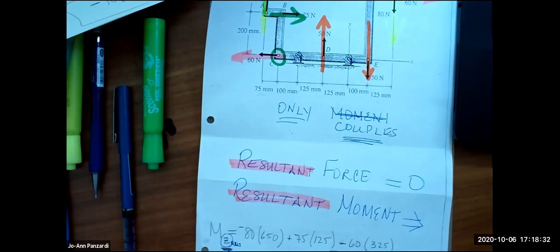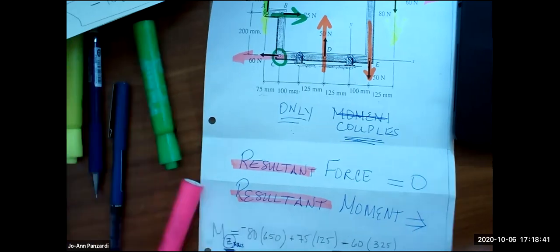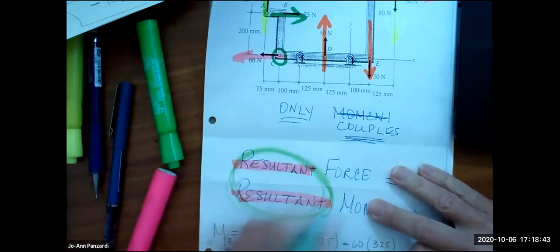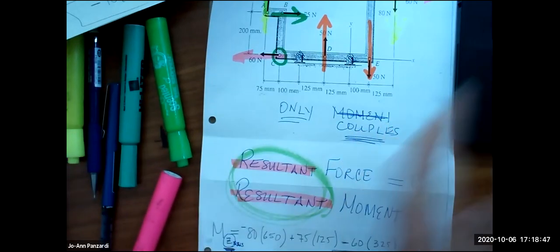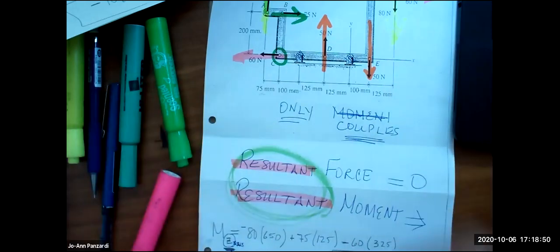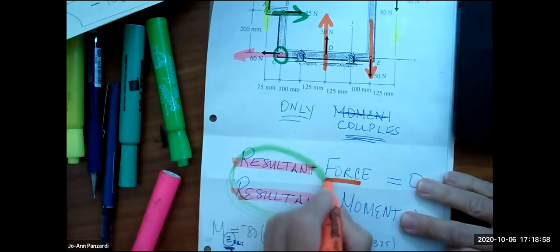Resultant, the term resultant to you always meant resultant force, because that's what you were always finding, forces. But the term resultant to us now means, how is this thing moving? What is the resultant linear movement? What's the resultant rotational motion? So resultant is actually an adjective for both force and moment.